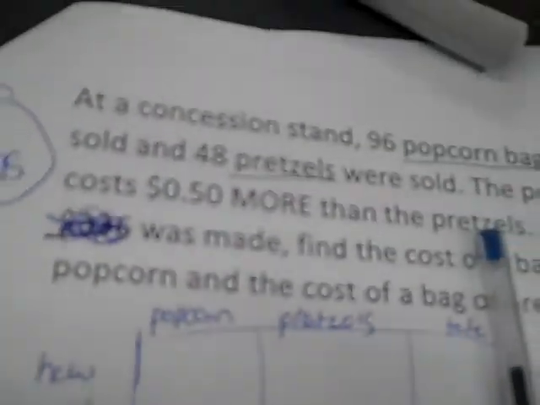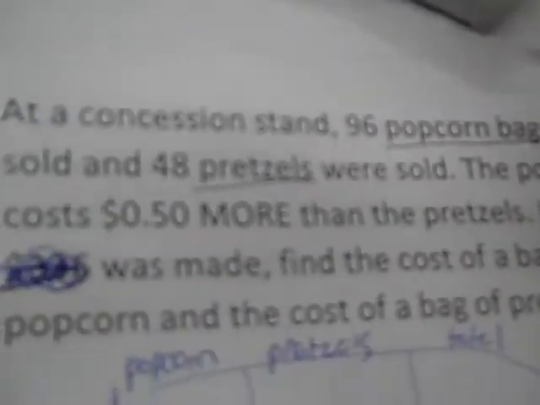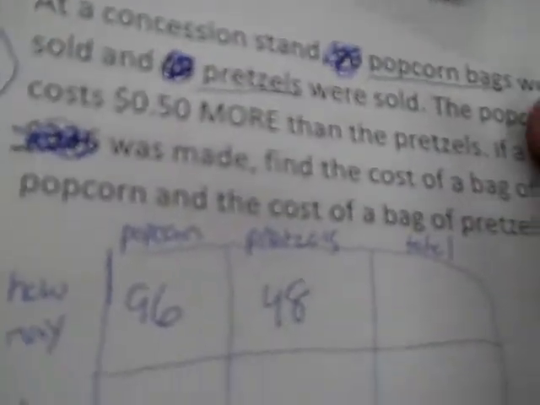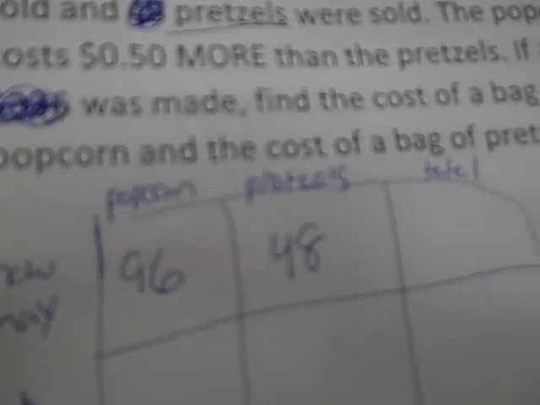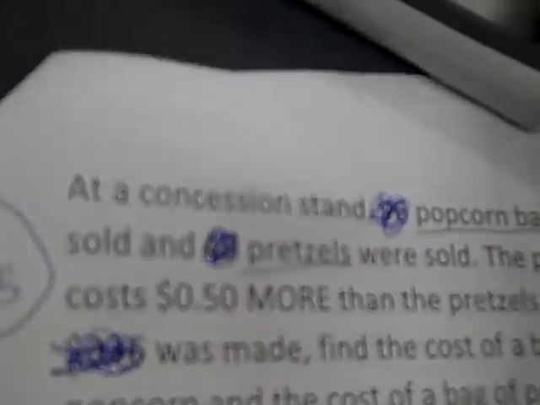Remember, the top row is for numbers that aren't money. So I've got 96 popcorn bags, so 96, and 48 pretzels, so 48. And then down in these two boxes, how much does one bag of popcorn cost? How much does one single pretzel cost? The only thing they tell me is that the popcorn costs 50 cents more than the pretzels.